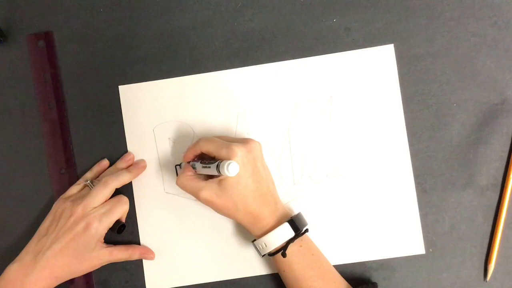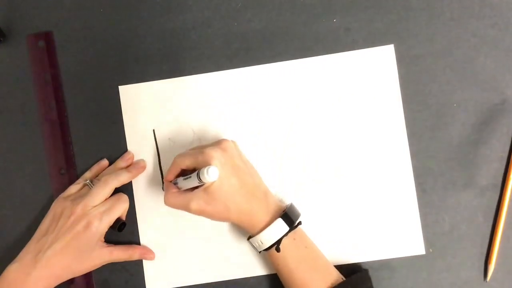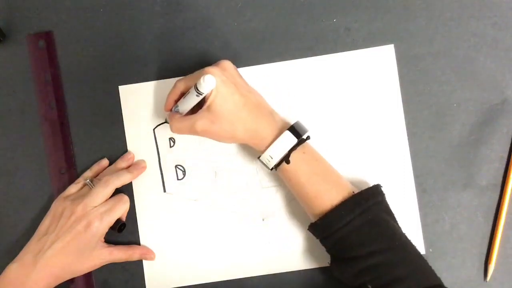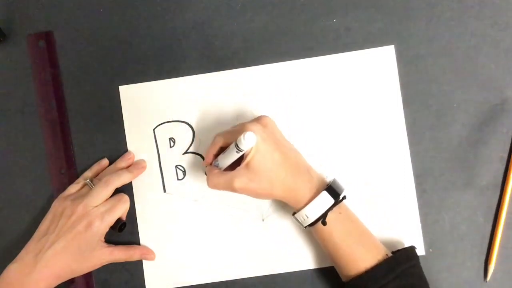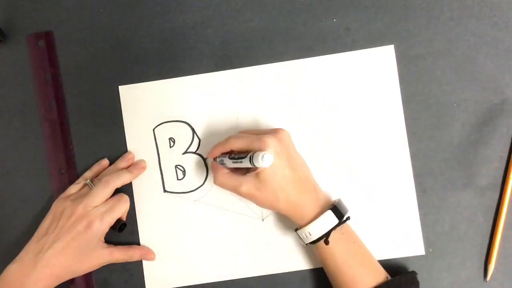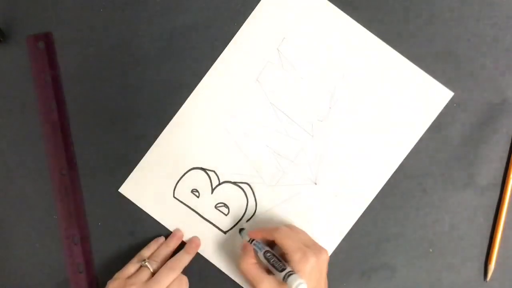Step 5, outline and erase. So I'm going to outline around my letters. I'm just going to outline the 3D part. I don't want to outline all the way to the vanishing point. I'm going to actually erase most of those parts, just trying to keep the part that looks like it belongs to that letter or the block.